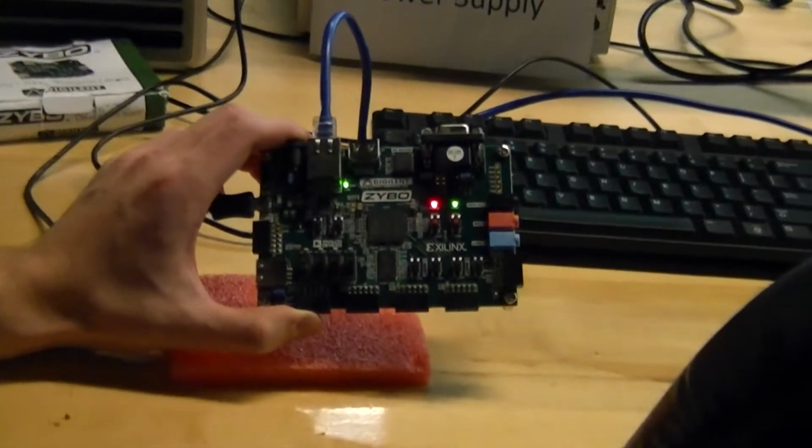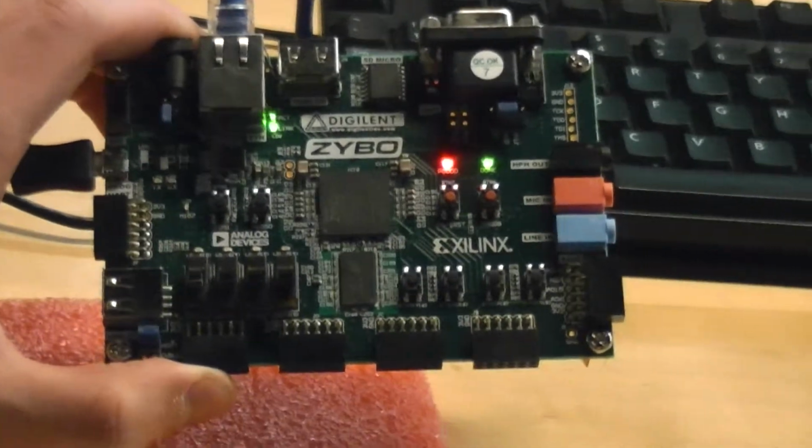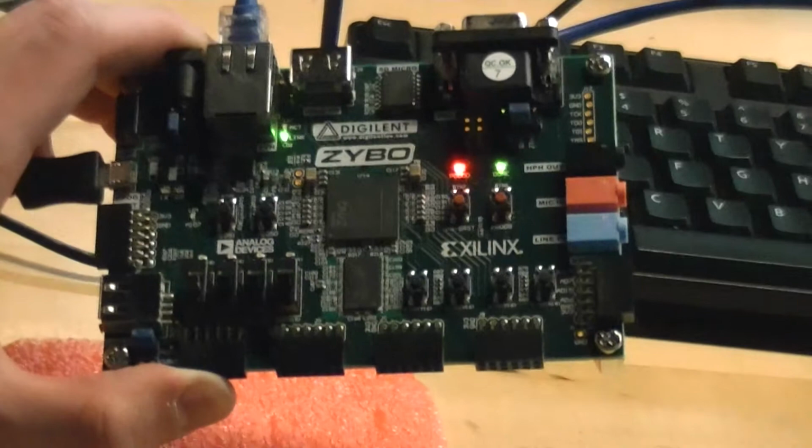What LED are you turning on? To show up. No. Oh man. Well, there's 3 LEDs on. You could just say you turned it on.